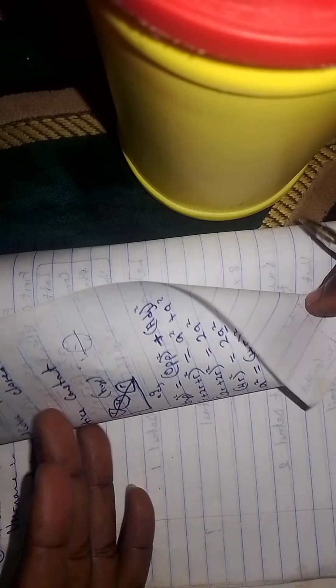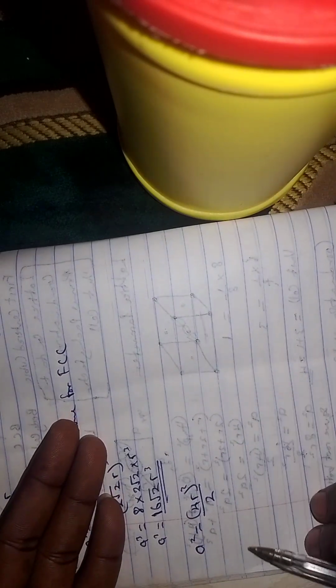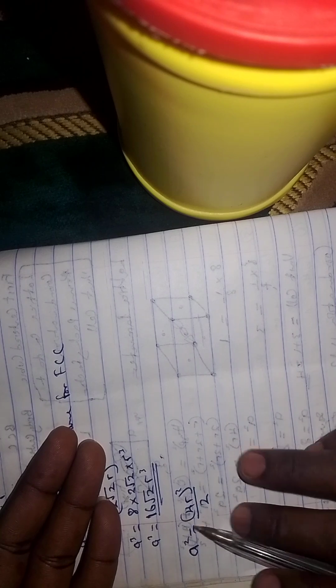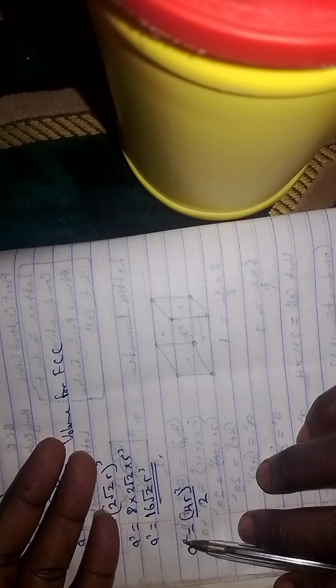From here now, we can do one mathematical expression. If we can't do it the way I did the first one, you can do it like this. If you want to break this one, because it's just a mathematical expression, we still get the same answer if we make use of the lattice constant or lattice parameter. If you don't want to break it down, you just take the square root of both sides, because you just remove this square to make a the subject of the formula.